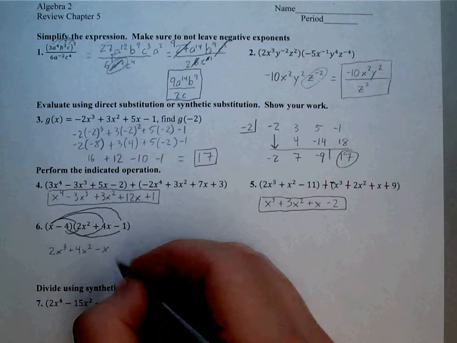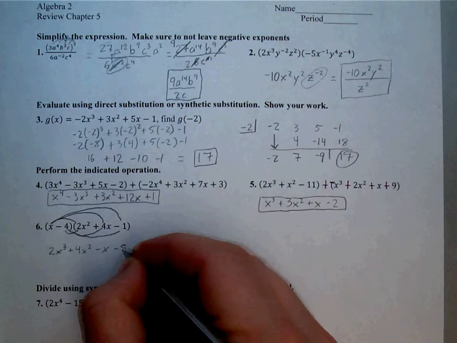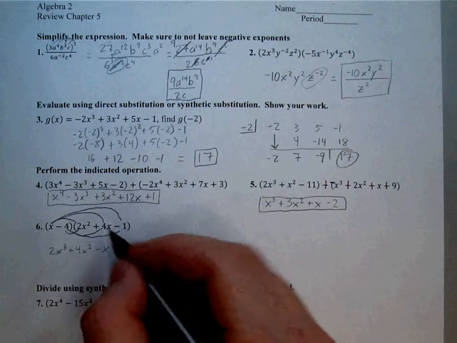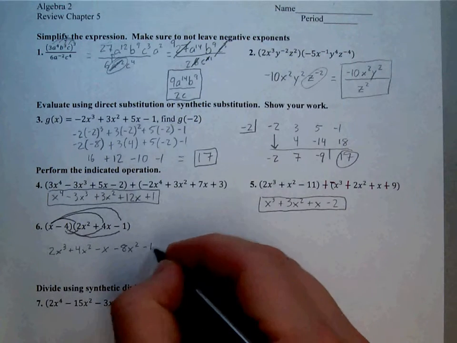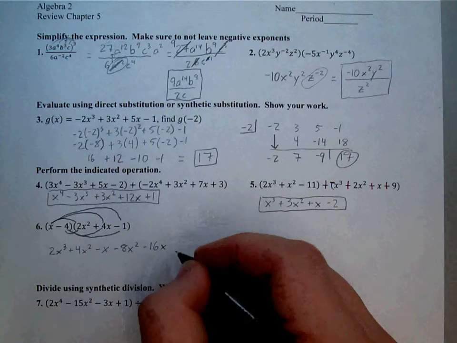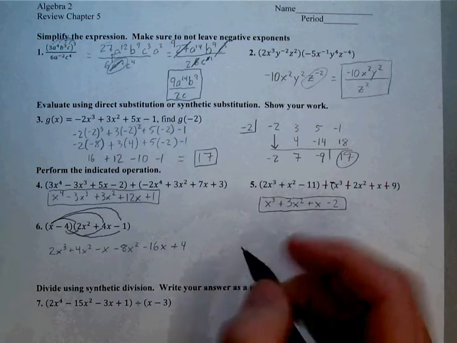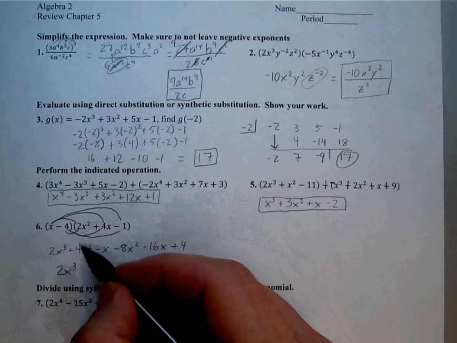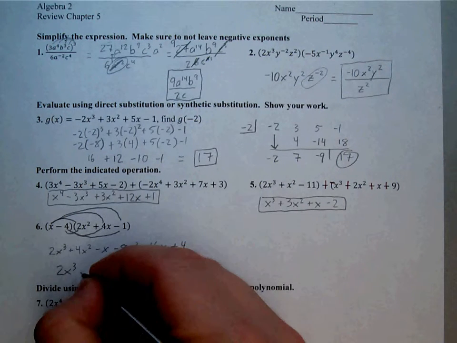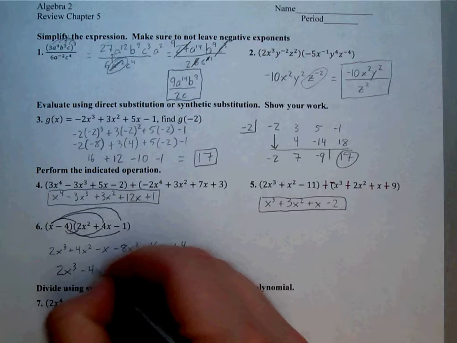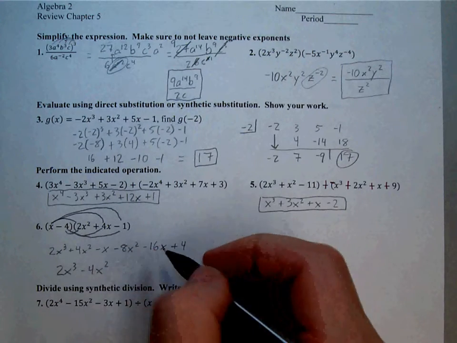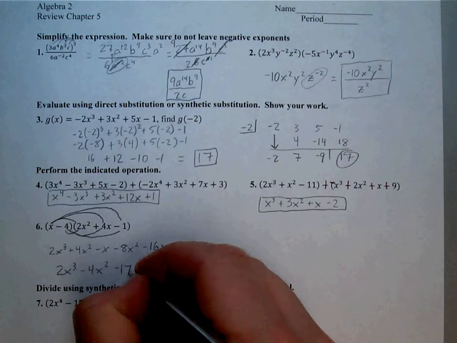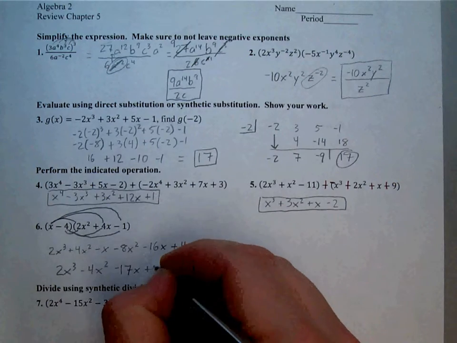Then distribute the negative 4. Negative 4 times 2x squared is negative 8x squared. Then negative 4 times 4x is negative 16x. Negative 4 times negative 1 is positive 4. Combine like terms, descending order, so 2x cubed. There's a 4x squared minus 8x squared. That makes a total of negative 4x squared. Negative x and negative 16x makes negative 17x. And constant is positive 4.